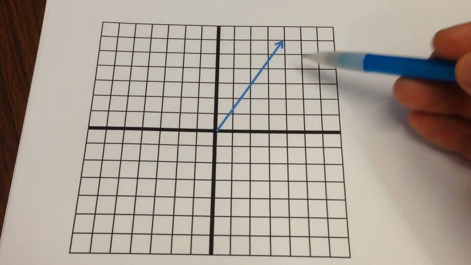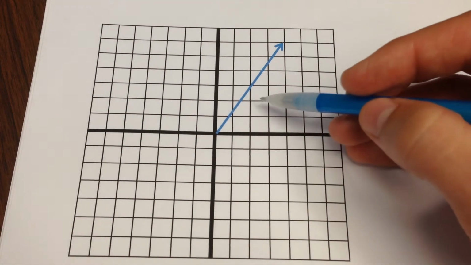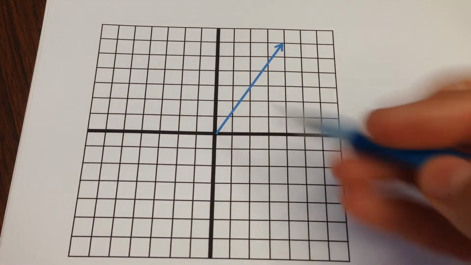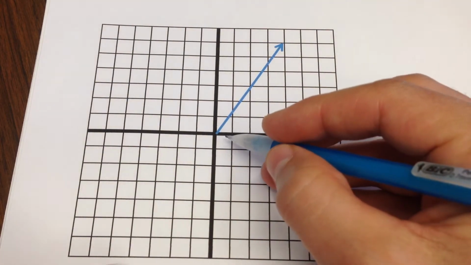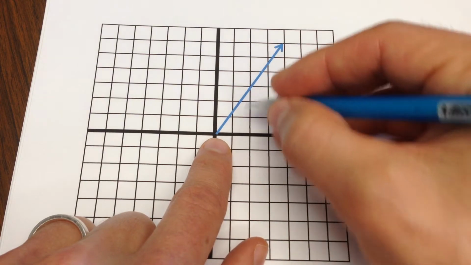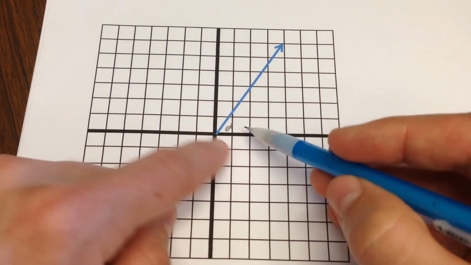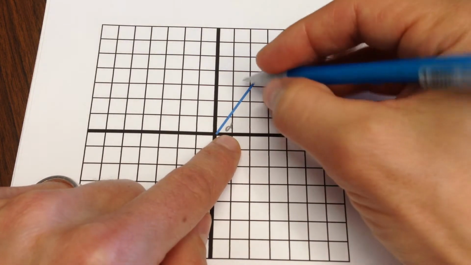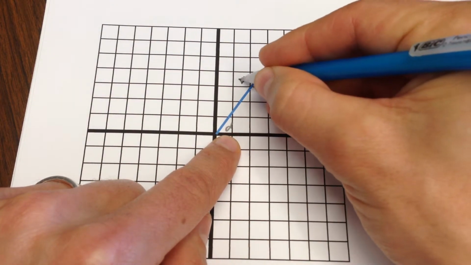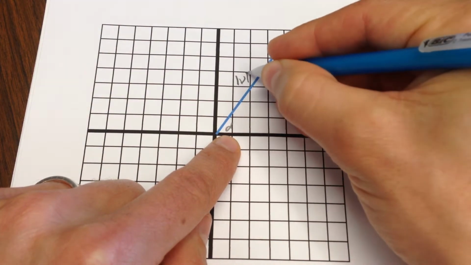Remember that a vector is characterized by a magnitude and a direction. A vector can start anywhere, might as well start at the origin, but it's characterized by this direction, we'll call it alpha. Sometimes that angle is called the argument, and it's characterized by the magnitude. Often we denote that by absolute value signs.